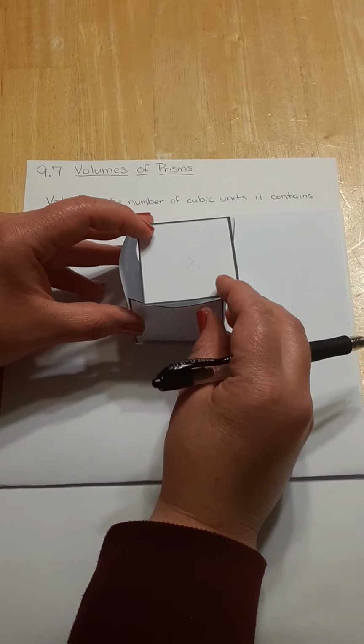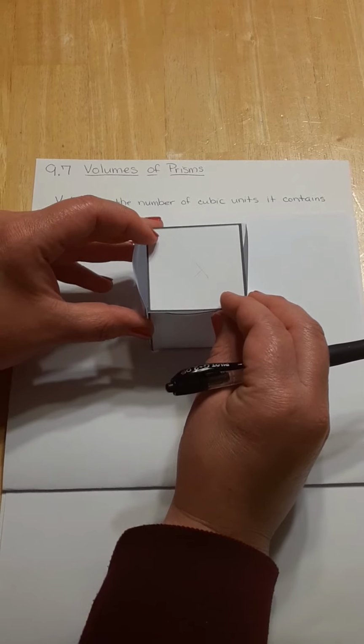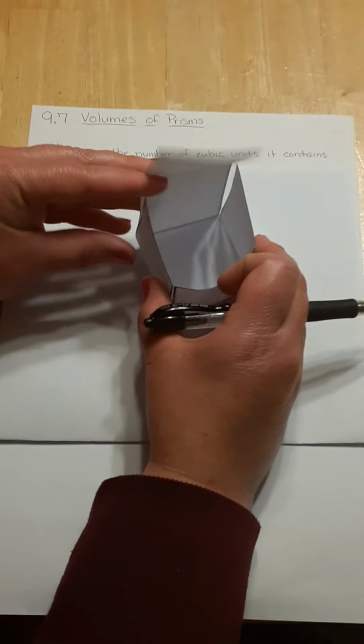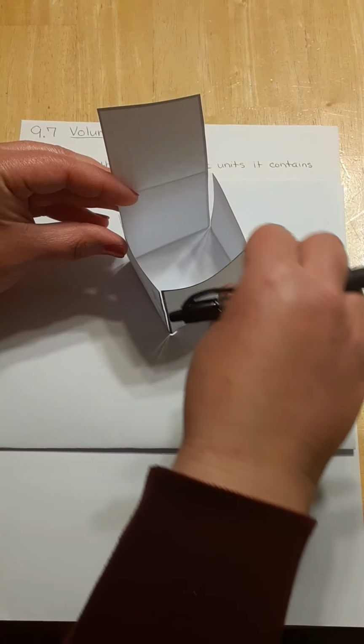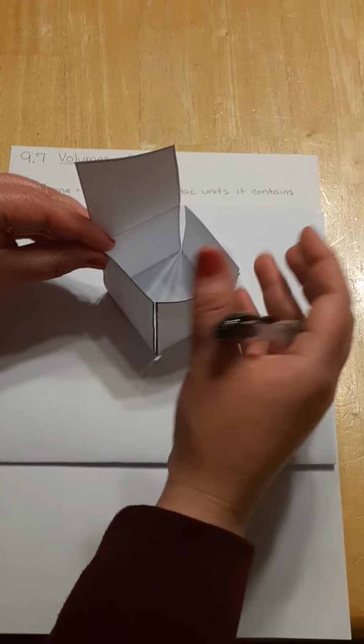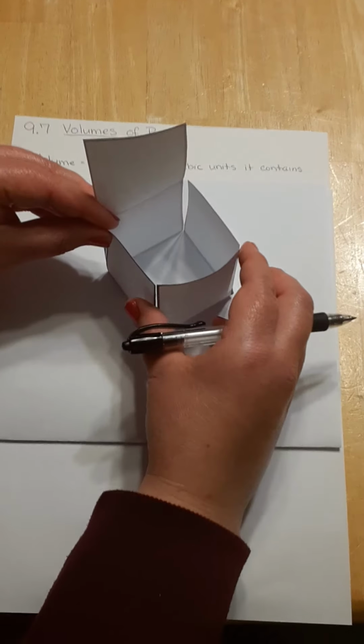Today, we're worried about the capacity of what a shape has. We're worried about the volume. So imagine this cube and I fill it full of my boys' BBs or something like that. Okay, I want to know how much volume this cube can hold.